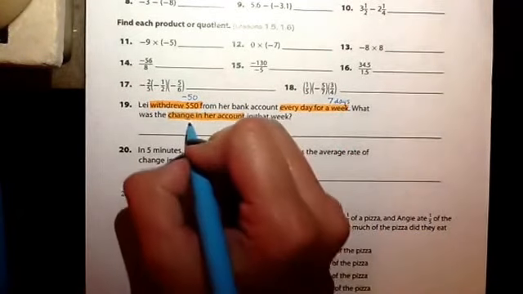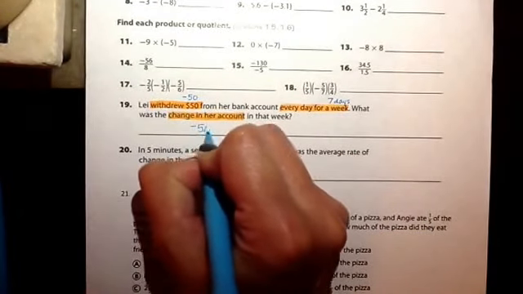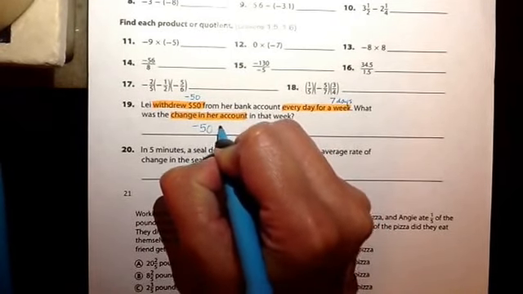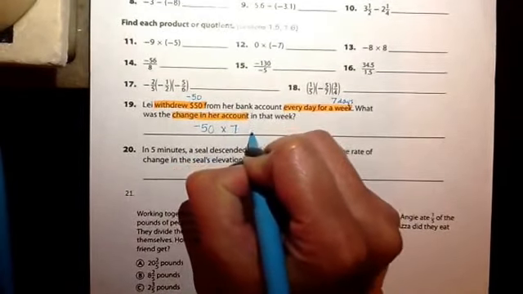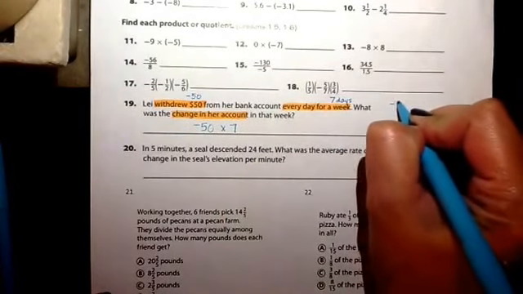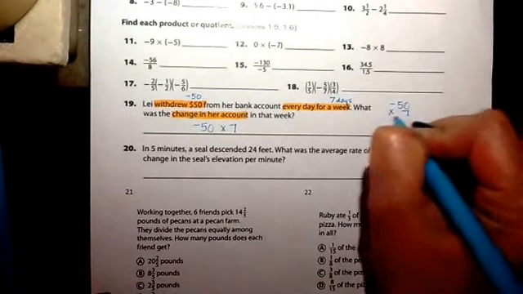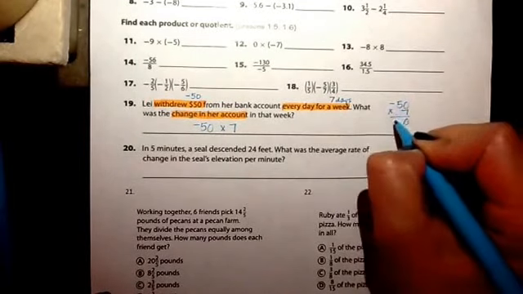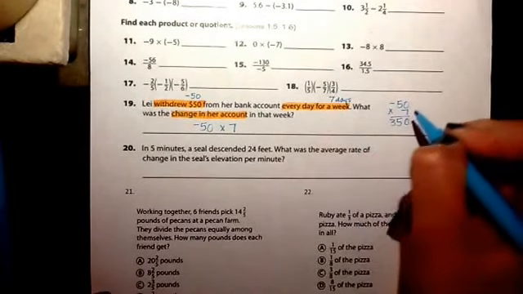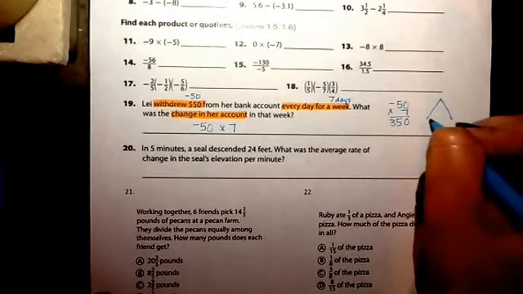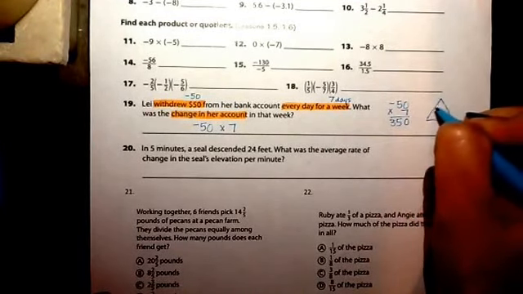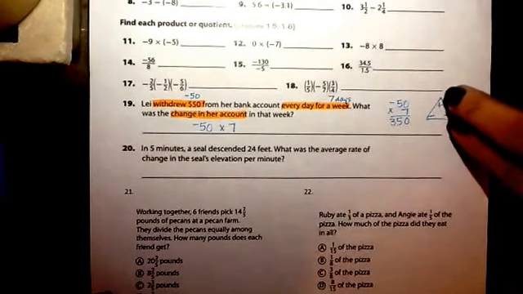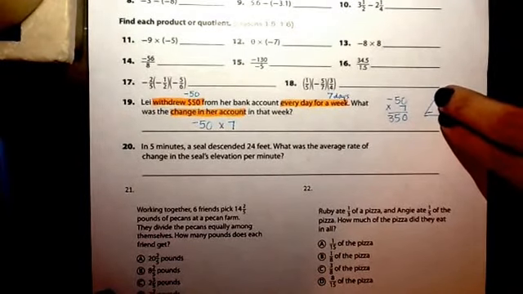So if she withdrew negative 50 each day for a week, you're going to multiply negative 50 times 7, and you can come over here and show your multiplication. 7 times 0 is 0. 7 times 5 is 35. And remember, when we use the plus mountain, if I'm multiplying a positive times a negative, you would cover the positive and the negative, and what's left?